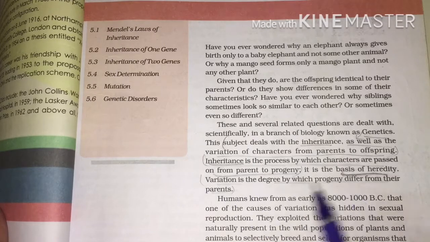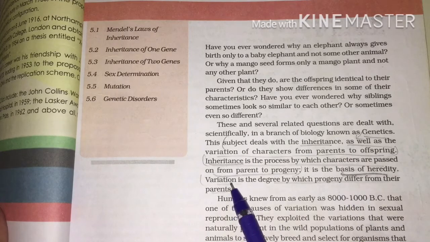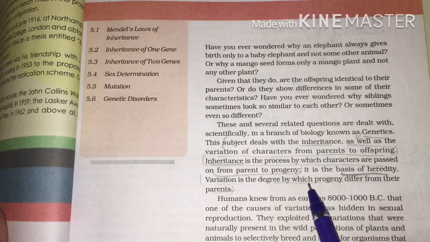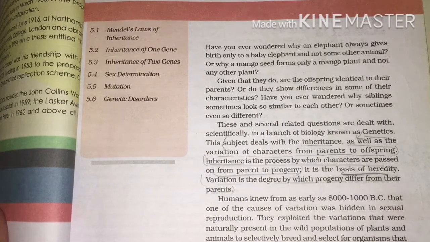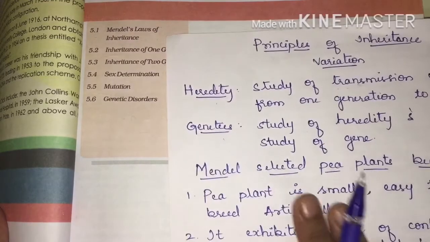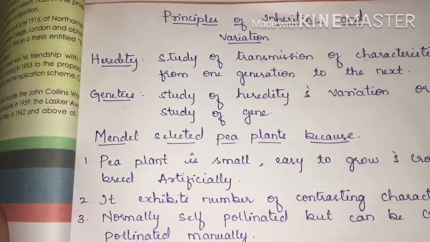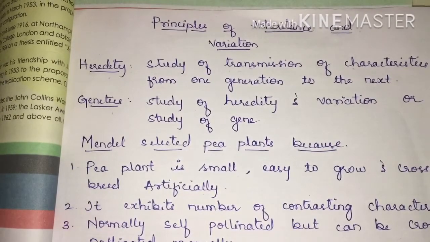Variation is what? It is the degree by which progeny differ from their parents. Progeny is nothing but offspring, the young ones. The young ones differ from the parents, and in whatever way they differ, we call it variation. For this, I have prepared some notes with the definitions that have not been given in the textbook.